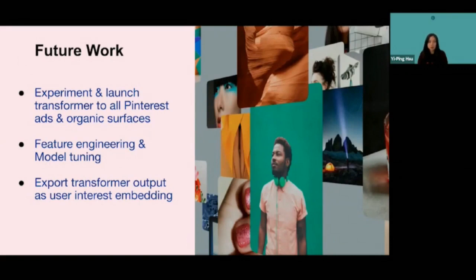We also consider exploring the output of the transformer as a user interest embedding feature, so that it can be used not only by the ads engagement model, but also by other machine learning models in Pinterest.